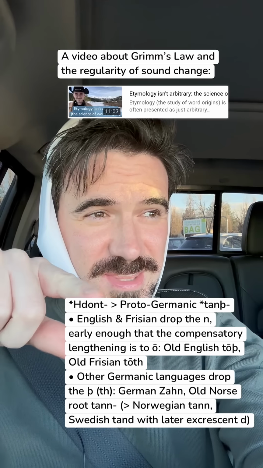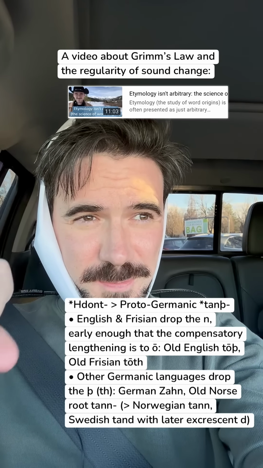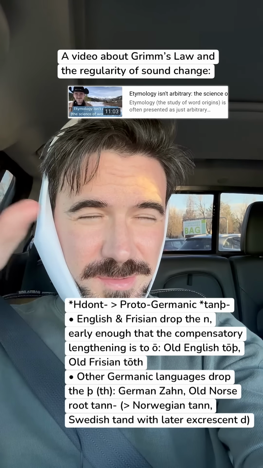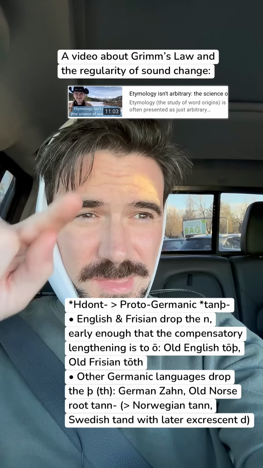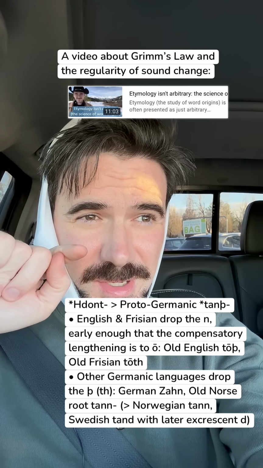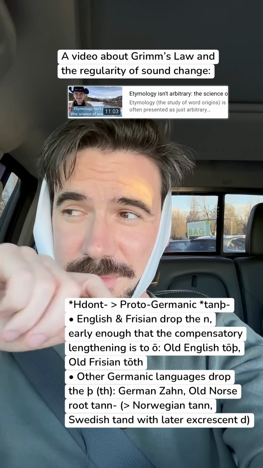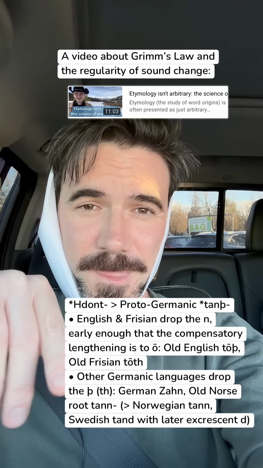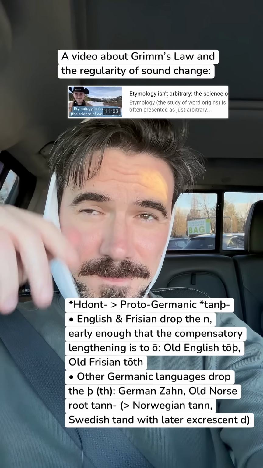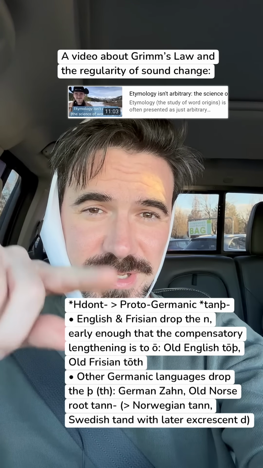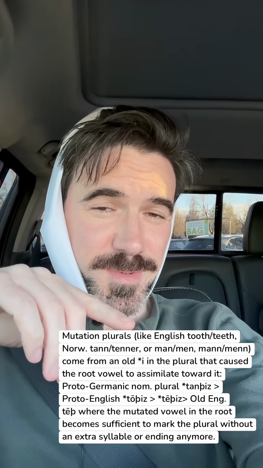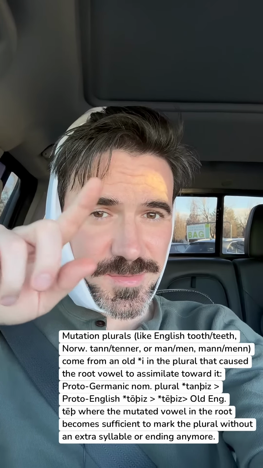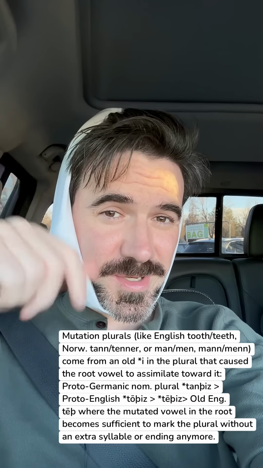What's happened in English is that N has dropped out before that fricative th, and the vowel in front of it has lengthened and risen. Now, in other Germanic languages, you see a different development where just the fricative drops out after the N. So that's why you have, like, Norwegian tann, German Zahn, with German having the second consonant shift of t to ts. The plural teeth is because there used to be an E vowel in the plural that mutated the vowel in the root in the plural in English and related languages.